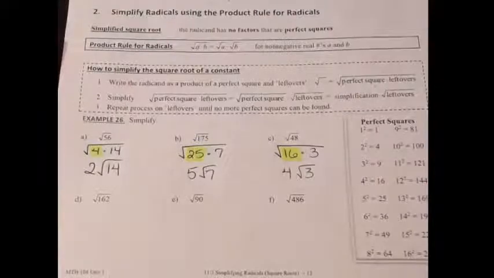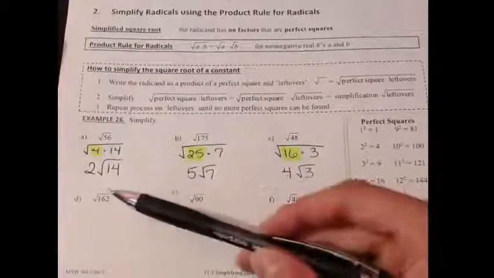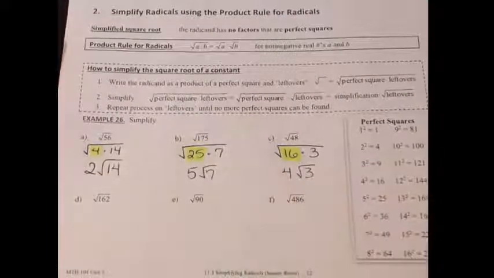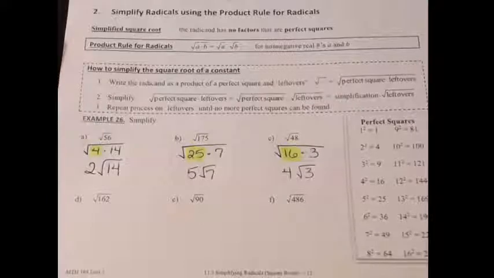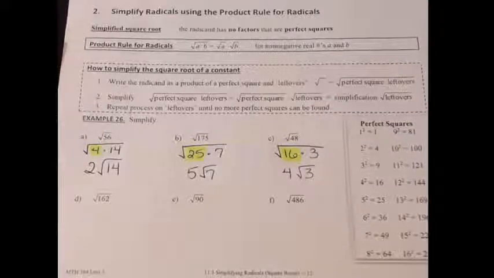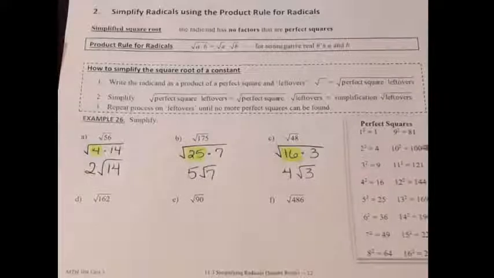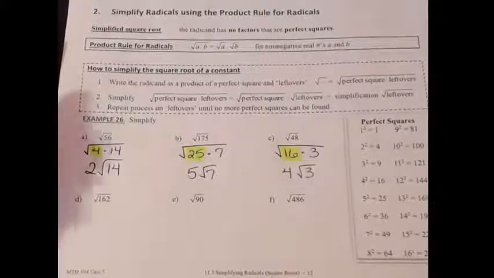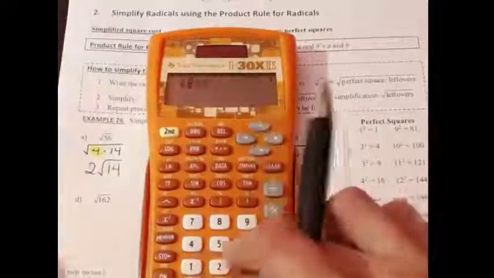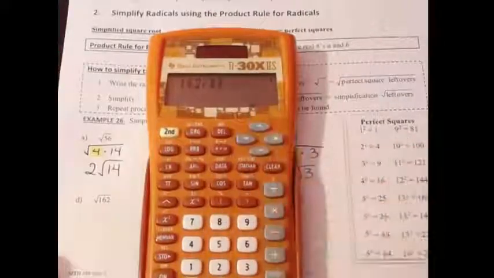The square root of 162. So I can look back at my list of values. I might start here. Notice 162 is obviously below 169. I know 144 can't go into it evenly. I know 121 can't. I know 100 can't. Let's try 81. So let's do 162 divided by 81.